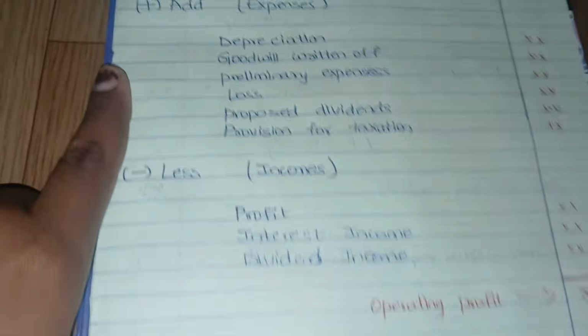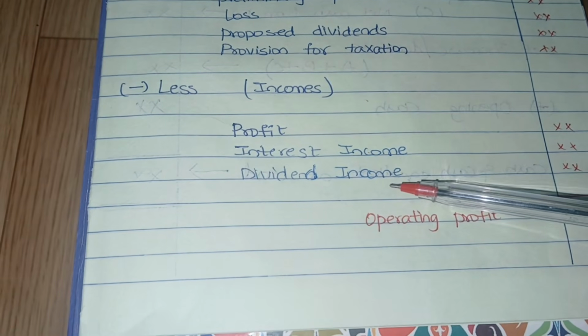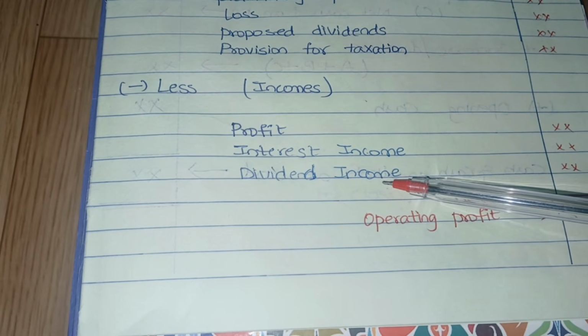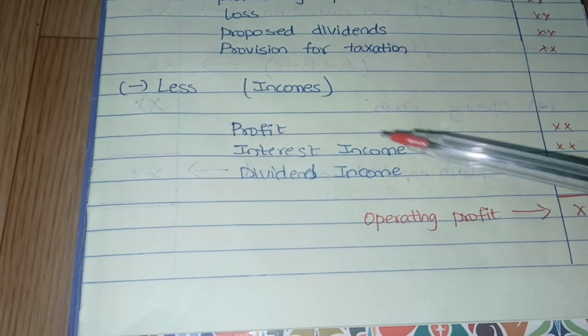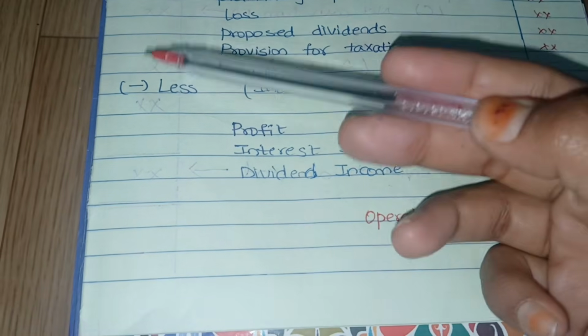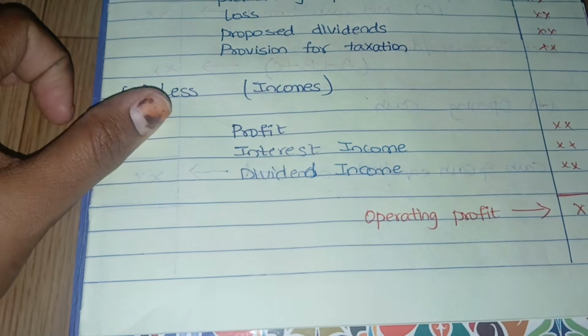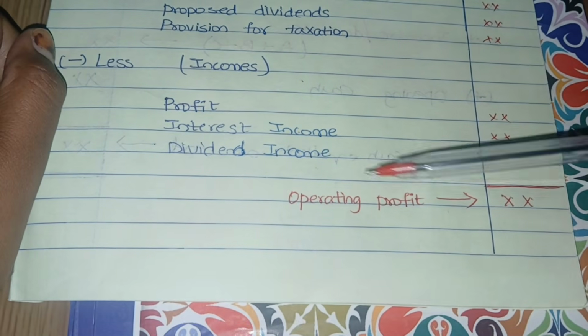Whatever the incomes, like for example profit or interest received or dividends received or income from investments, these are all incomes, so we need to subtract them from the net profit, then you will get the operating profit.